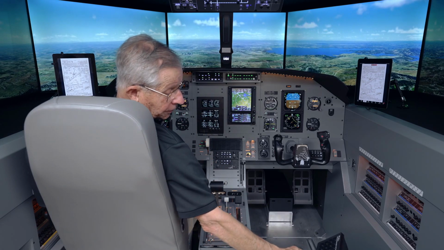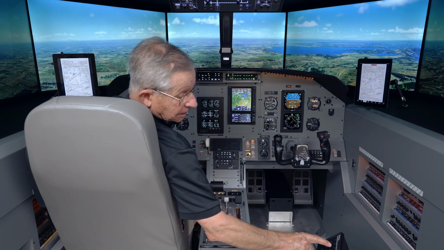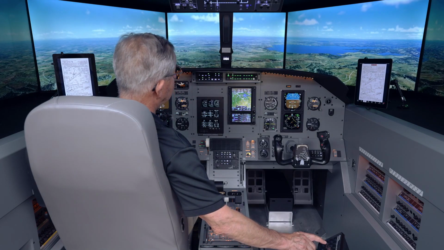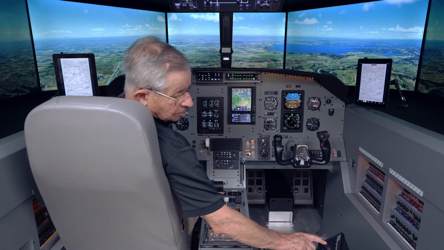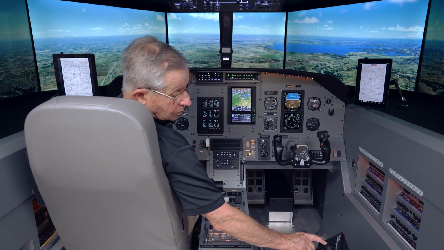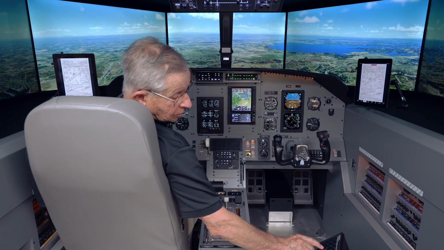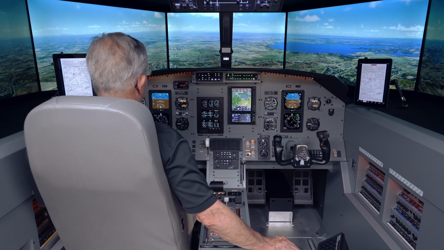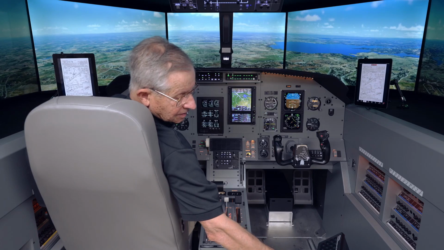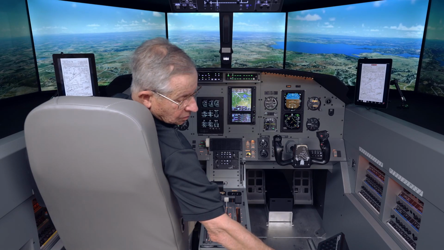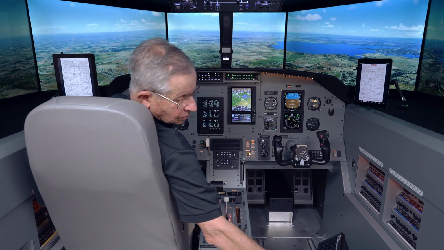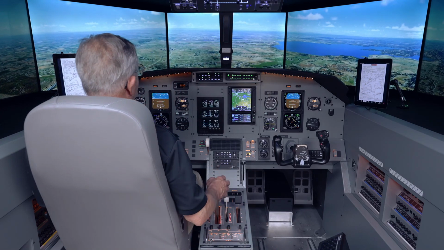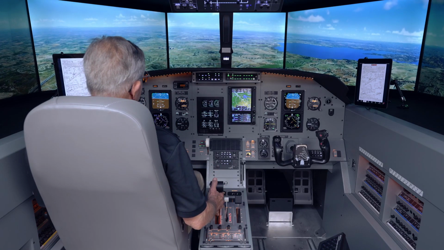We'll bring the weather down here a little bit. Down to 1 mile visibility, broken.